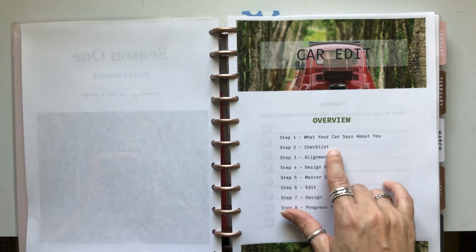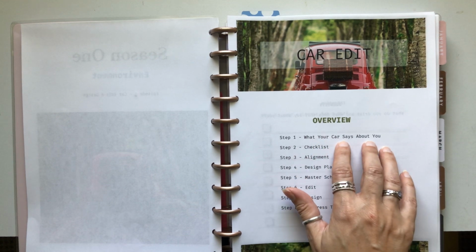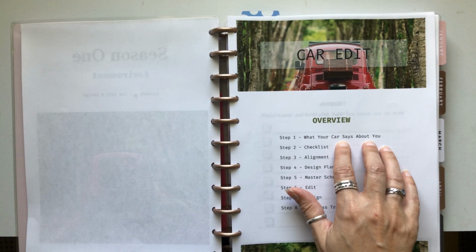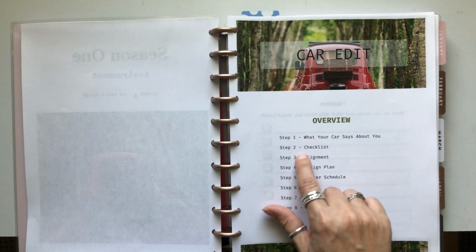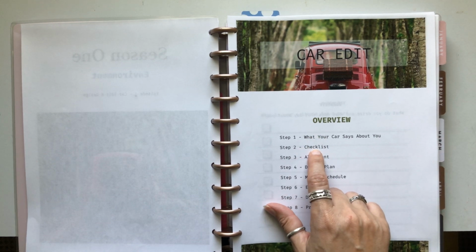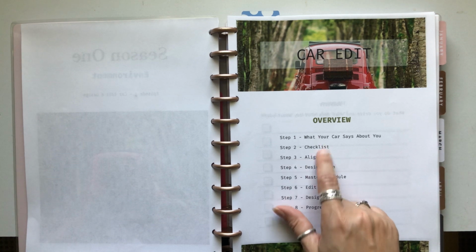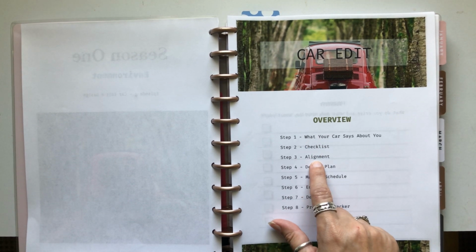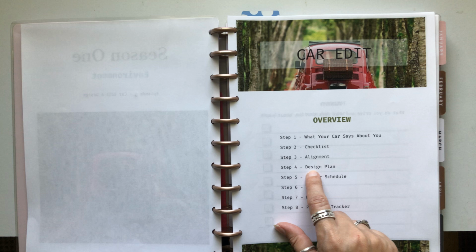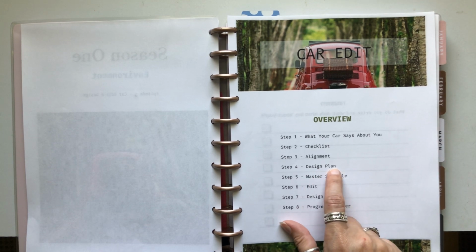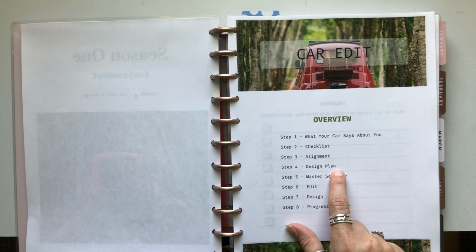So overview. First, we're going to talk about what your car says about you, and that's a fun section. I don't want to give too much away. Then we're going to go through a checklist of the criteria of a best car or the ideal car for you. And then we're going to see if these things are in alignment. That will be a fun little section. Then we're going to come up with a design plan, because that's what all this is about, right? The car edit and design. So we'll come up with a design plan for your car.